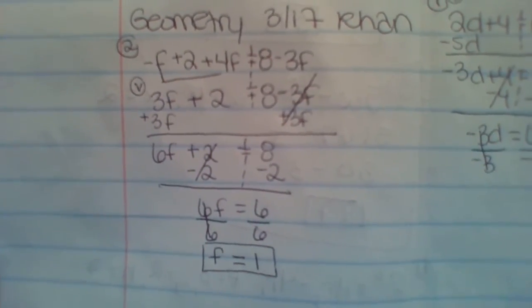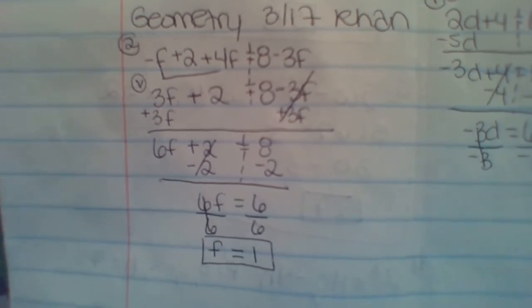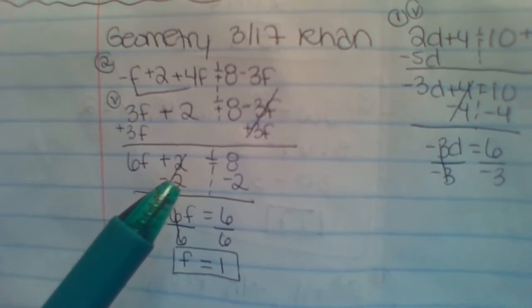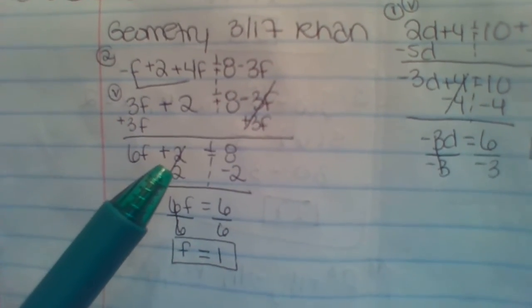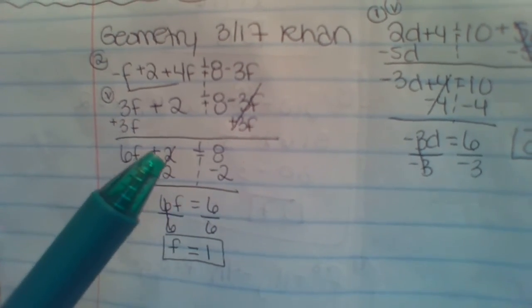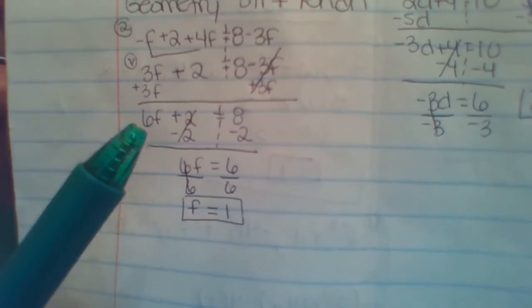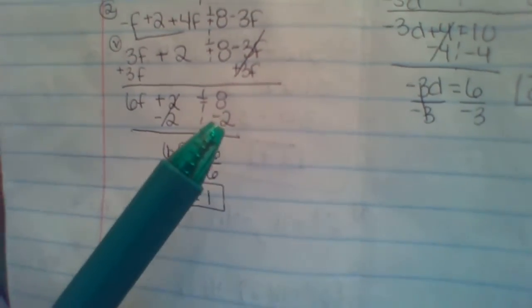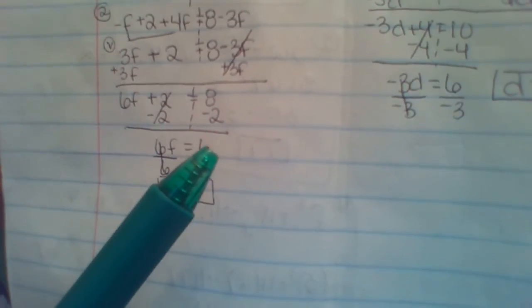So to move this 2, we are going to subtract 2 because it is positive. This plus sign makes this 2 positive, so we're going to subtract 2 on both sides. 2 minus 2 gets us 0, so 6f plus 0 is just 6f. You have to subtract 2 on this side as well to get 6. 8 minus 2 is 6.